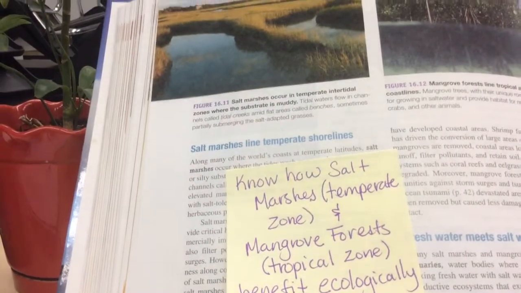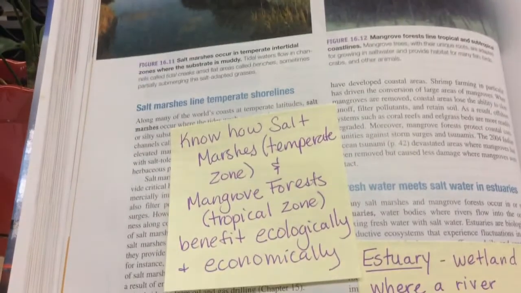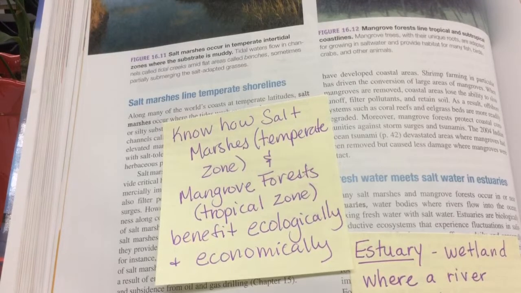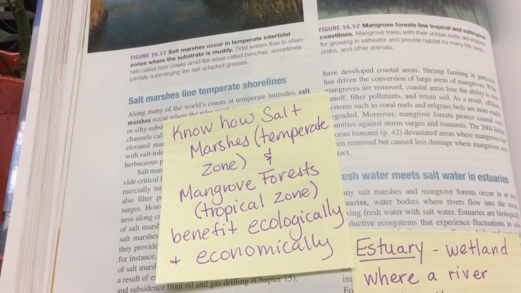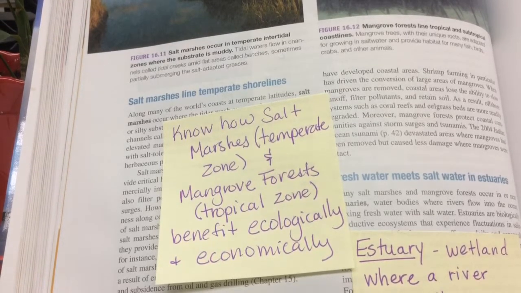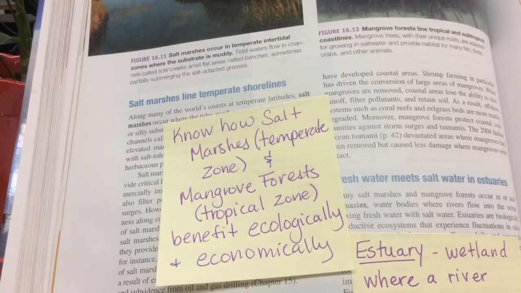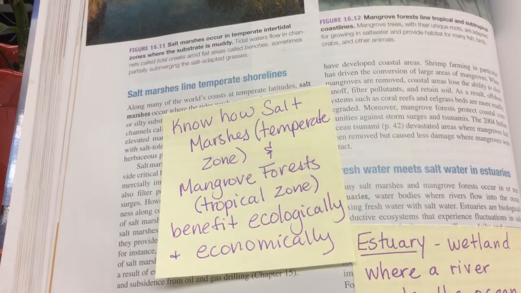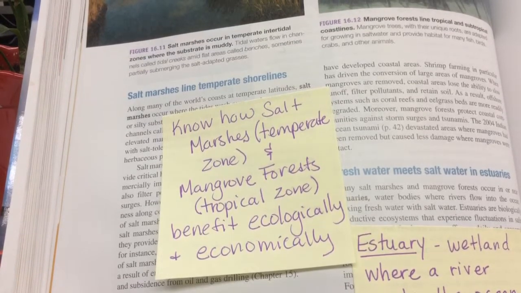Page 430, we have some of our ecosystems in the ocean. We have salt marshes here and mangrove forests. Salt marshes are found in the temperate zone, which is us. Our wetlands near the ocean are saltwater salt marshes, because we are in a temperate zone. Down in Florida and Louisiana, they're tropical, and so they have mangrove forests. Know how they benefit ecologically and economically. So these are some types of wetlands, and they're really important.